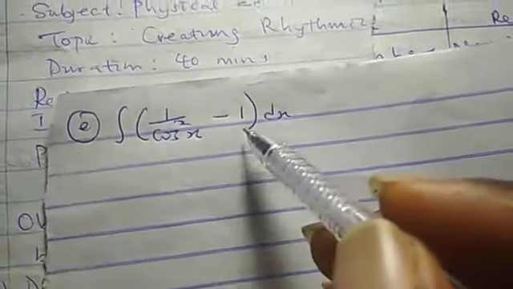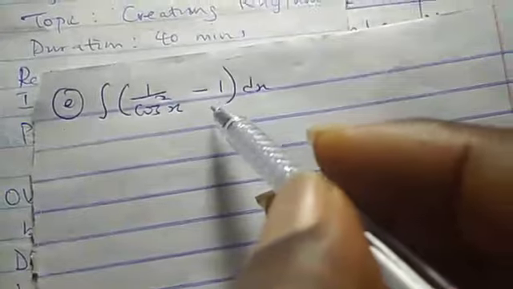Can you see? When we simplify further, you now observe that cos squares cancel cos squares here is 1. So this is what we are going to have left. You are going to have this minus 1. So that is what we have here.